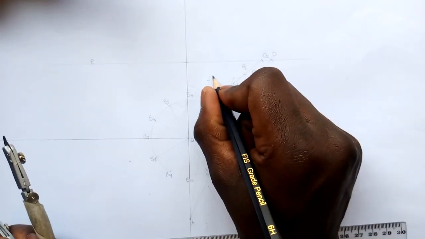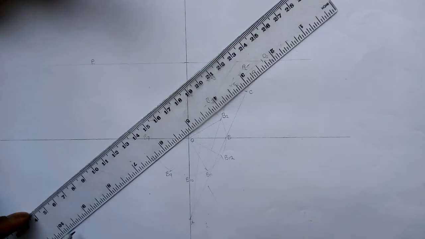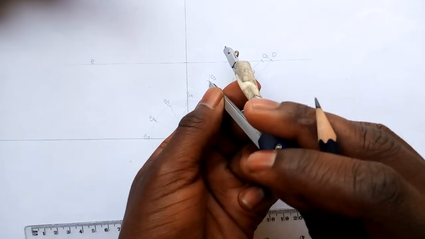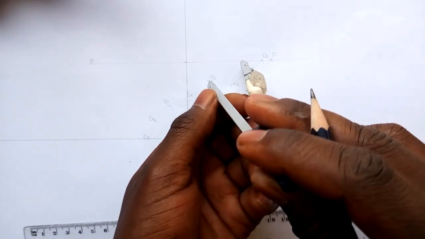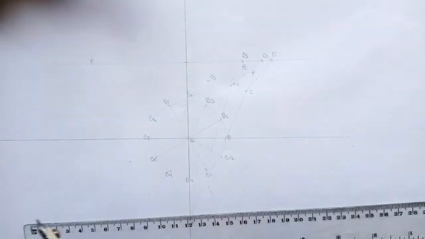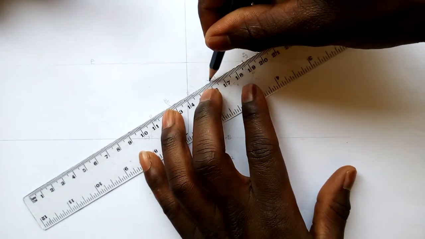That becomes your C3, and you get your 27 from C3 and mark there, so this becomes your D3.